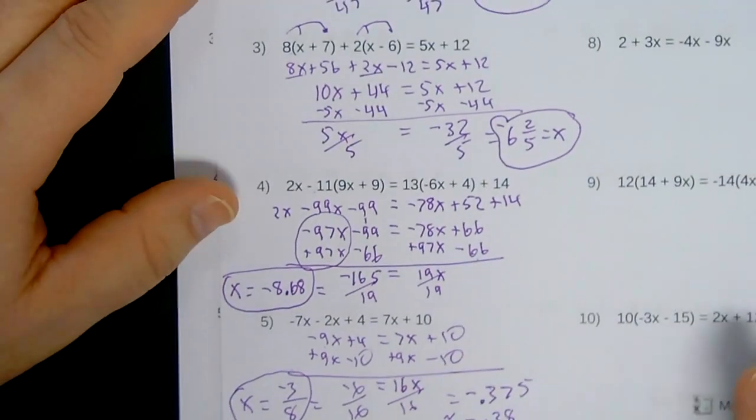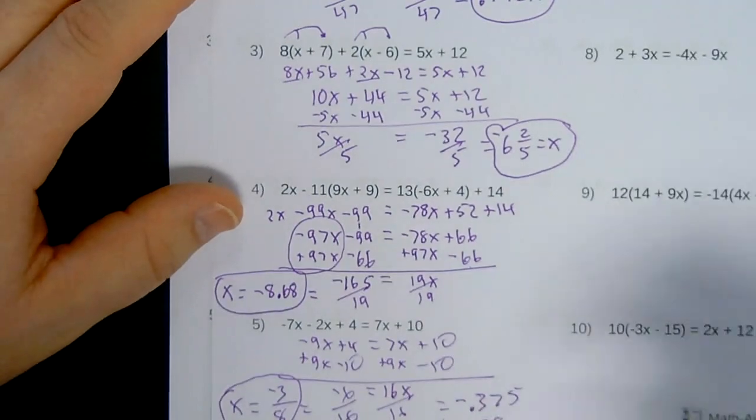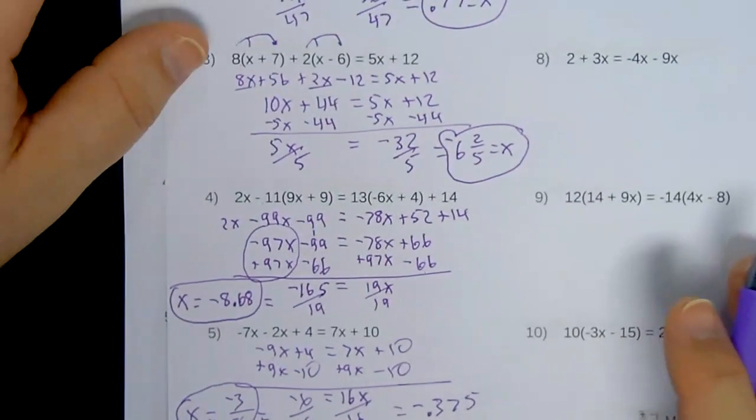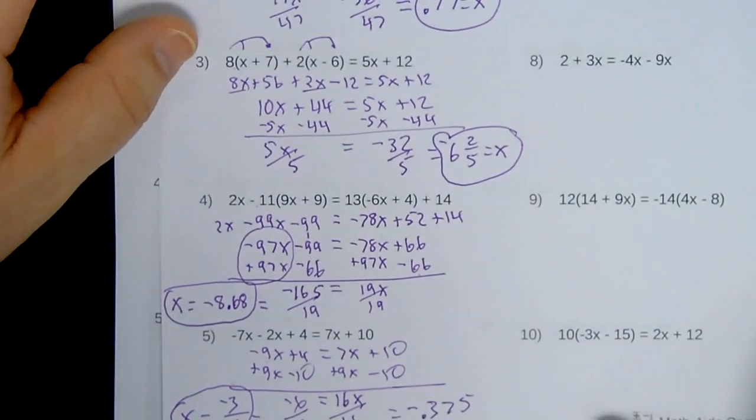Okay, so there's the first one. And good luck to the rest of you, 6 through 10. Again, take your time, go through. If you make a mistake, not a big deal. Just redo it, and always check your work at the back.